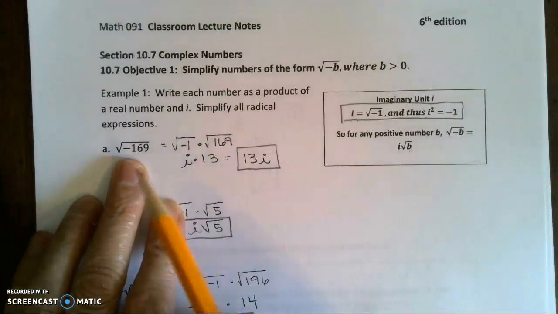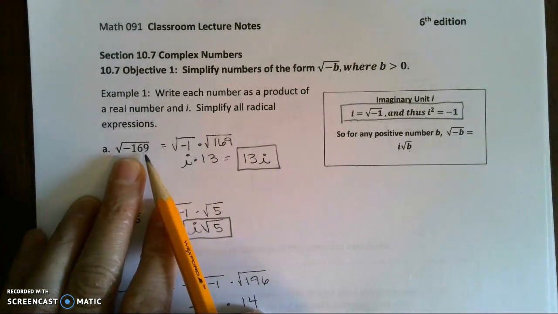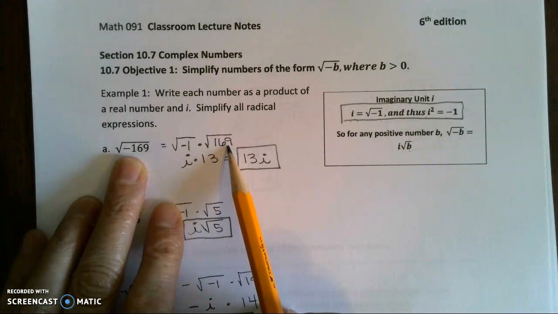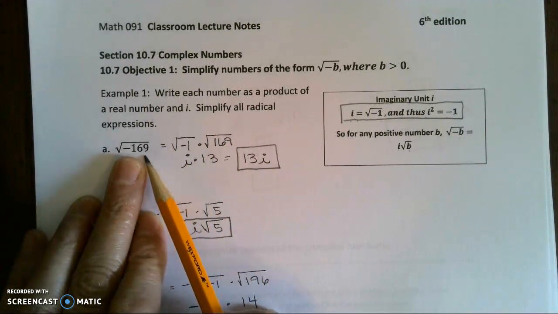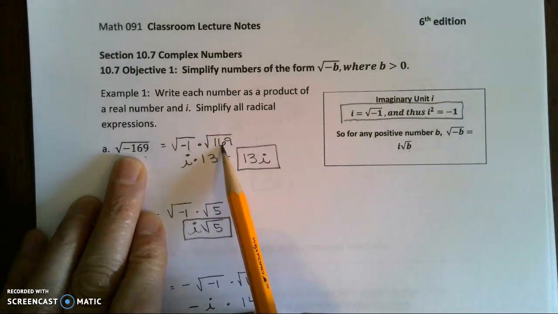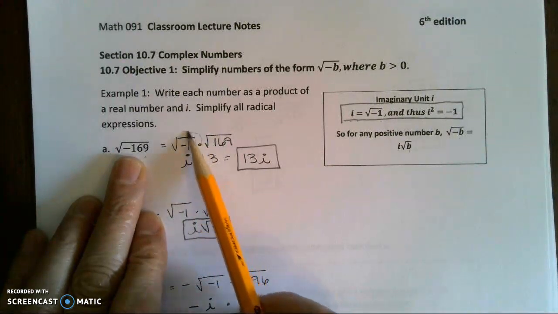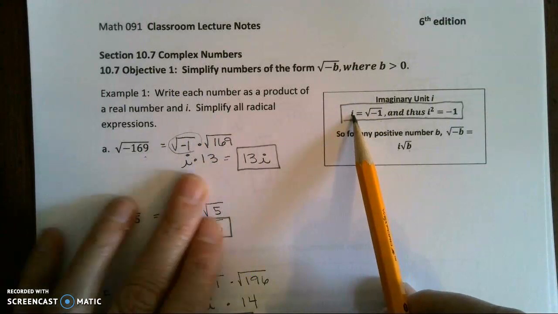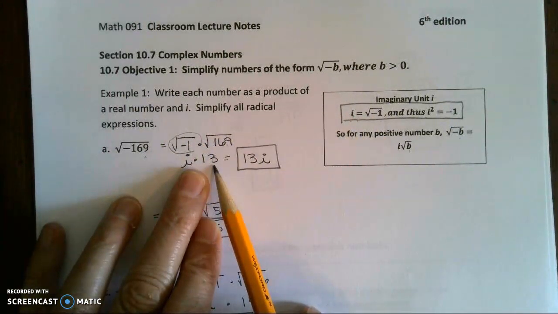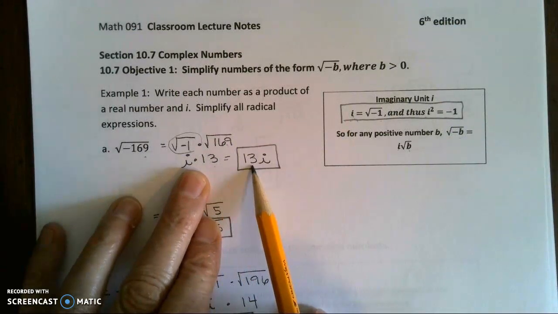I'm going to start with the first one. This is the square root of negative 169, which is the same thing as the square root of negative 1 times the square root of 169. Let me say it again. This simplifies to be i, and the square root of 169 is 13. So I get 13i for that one.